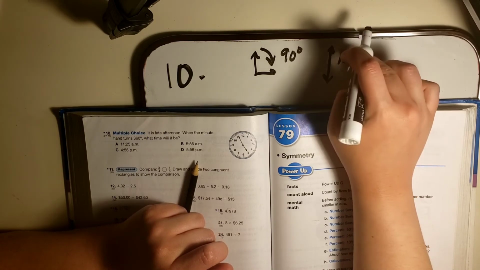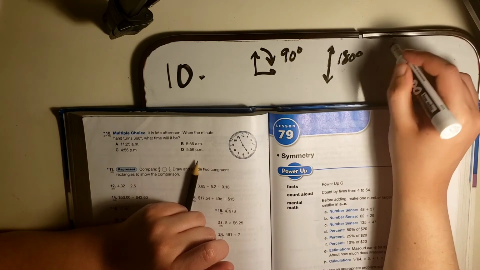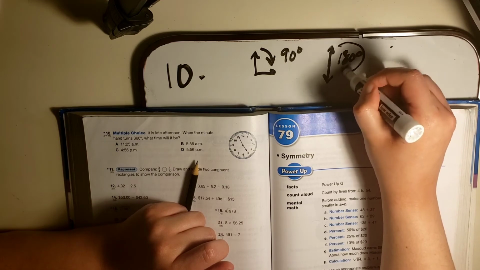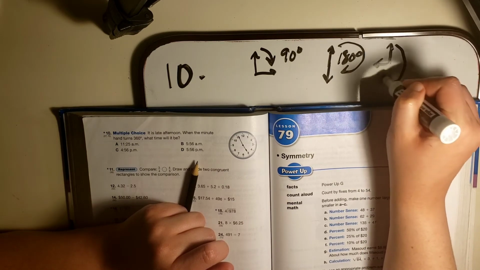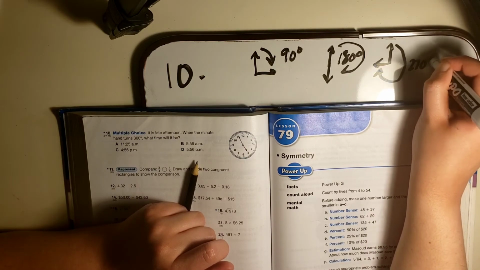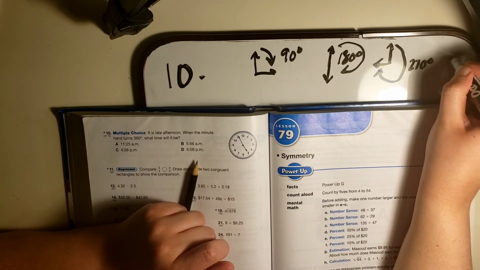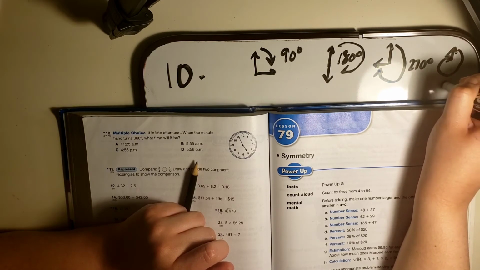No, 180, sorry. 180. Hold on. From here to here is 270. And from here all the way around back to there is 360.